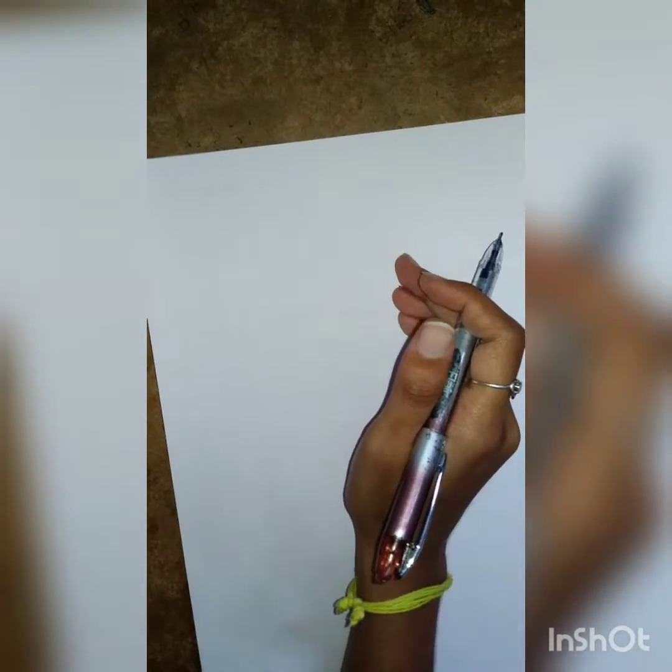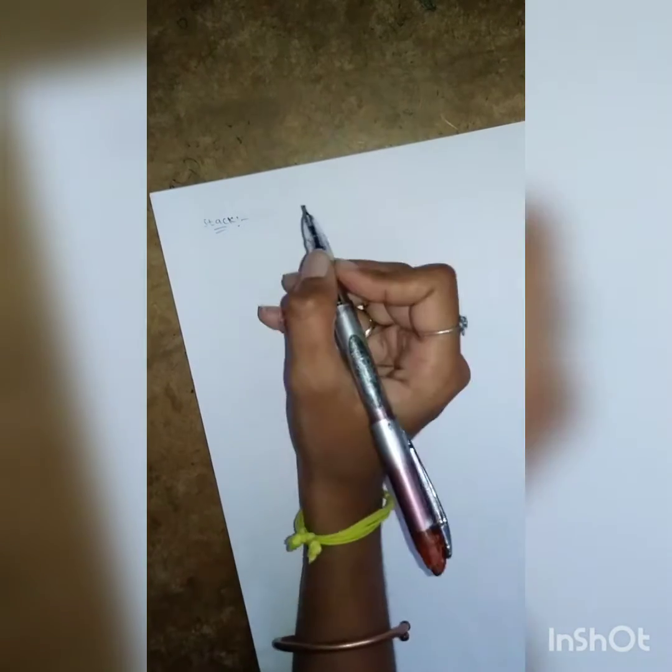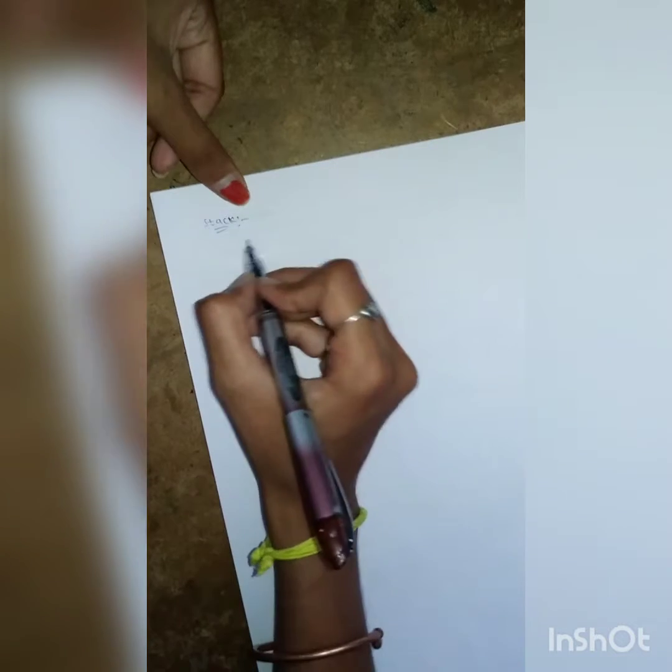Hello friends. So in this tutorial we are going to learn about stacks. Stack is a data structure and an abstract data type, and it is an ordered list in data structures. So what is stack? What operations are we going to perform on this stack?